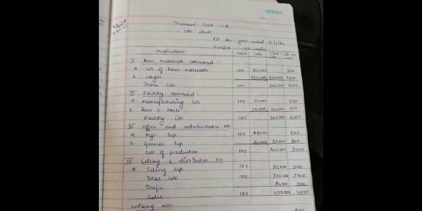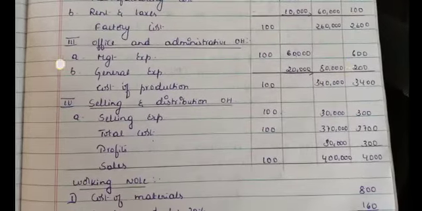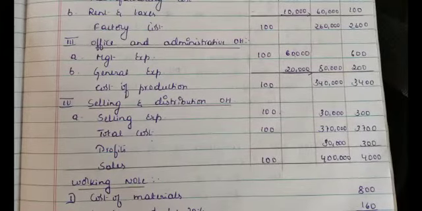For that, the cost per unit is 3,400. Then the selling and distribution overhead. Selling expenses is 30,000. So now we have all the expenditures, that is 3,70,000. Then we deduct the cost from the sales. Sales is 4 lakh and total cost is 3,70,000. 30,000 is the profit. Okay, this is the cost sheet.